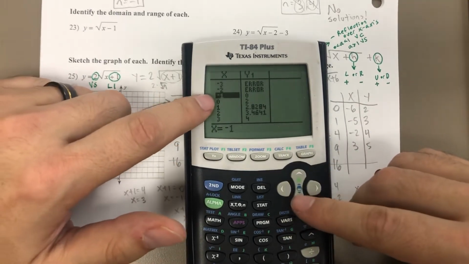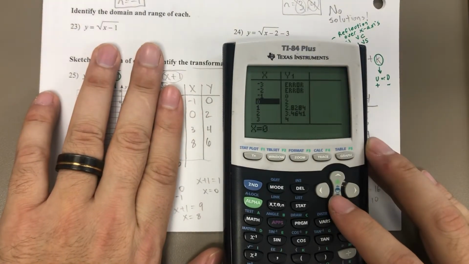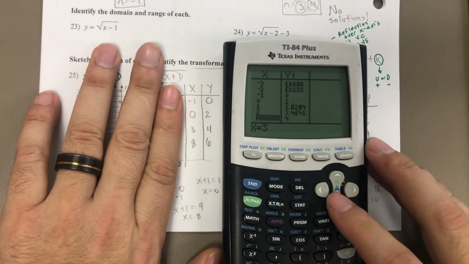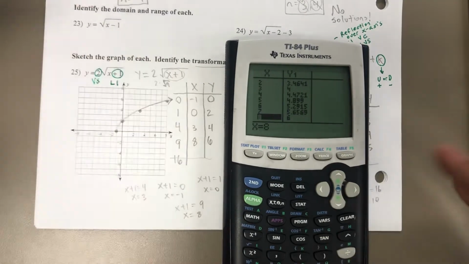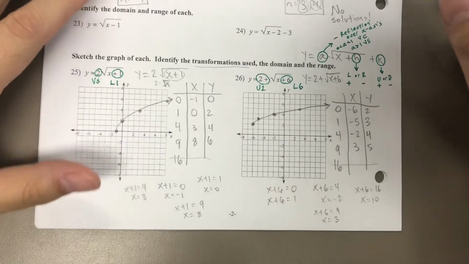And then, if you need some coordinates, go to your table and then just plug in the points that actually make sense, like -1, 0. Those might sound familiar. -1, 0, 0, 2, 3, 4, 8, 6. See, it's finding the same stuff. So, if you want, you can use your calculator on it entirely.